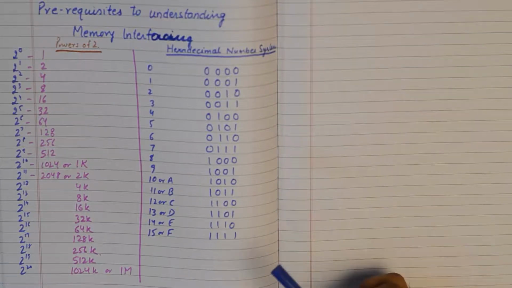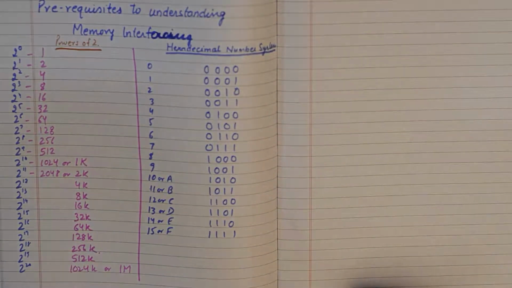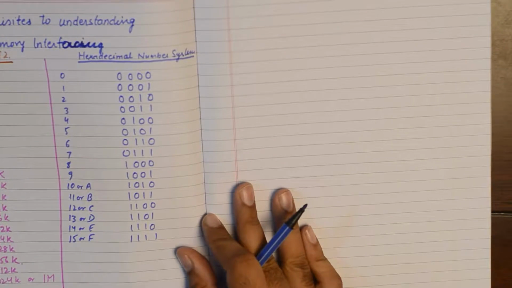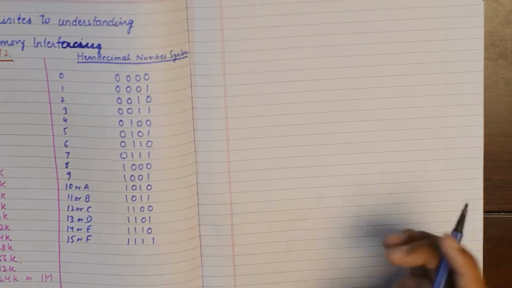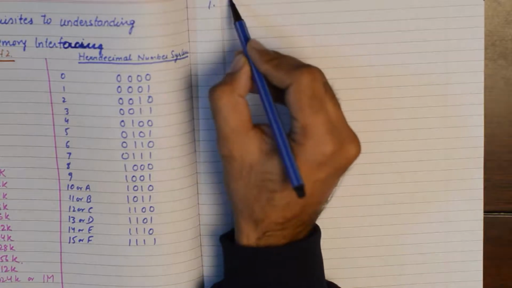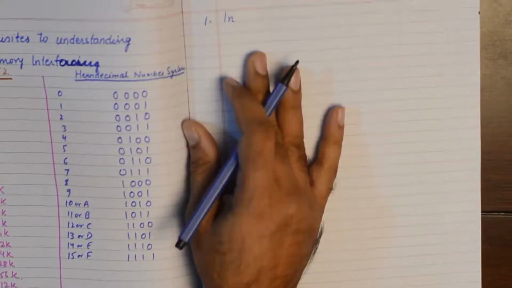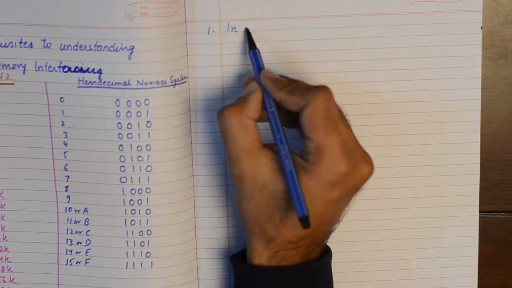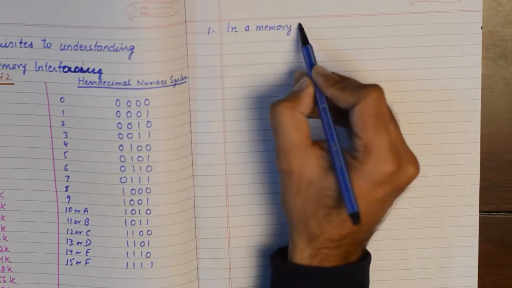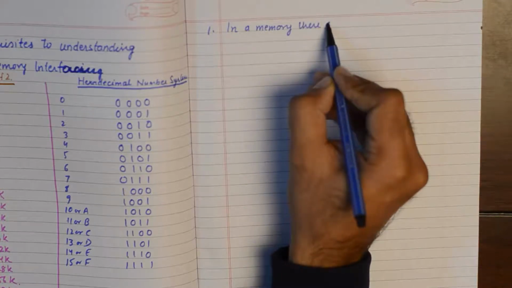Now, in order to understand memory, we need to keep in mind a few things. In a memory, there are two things.